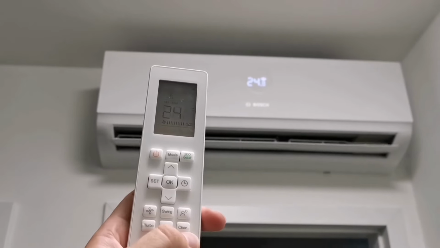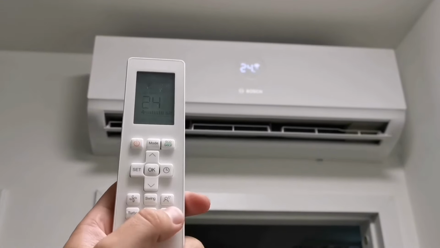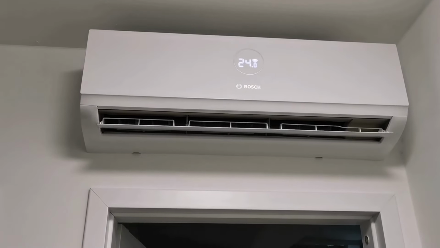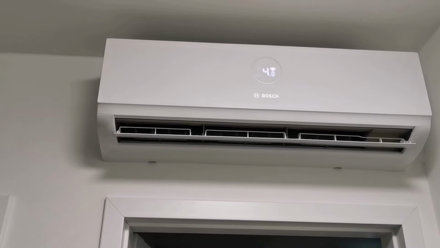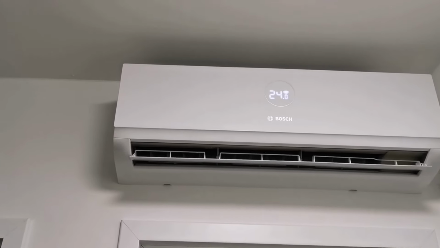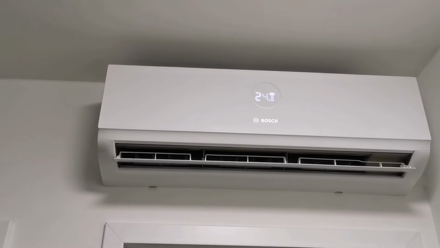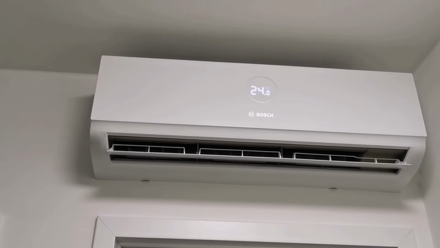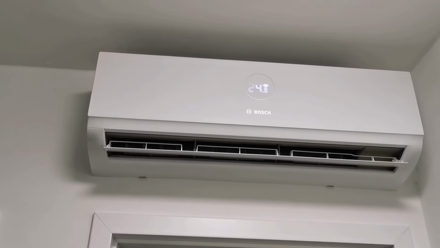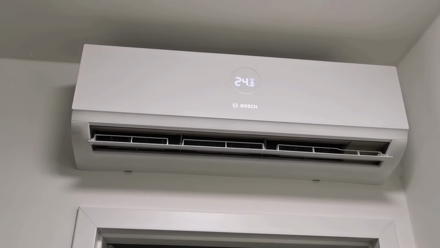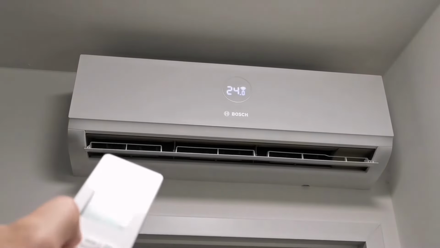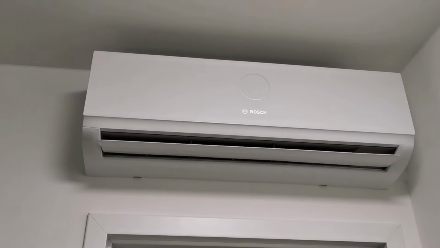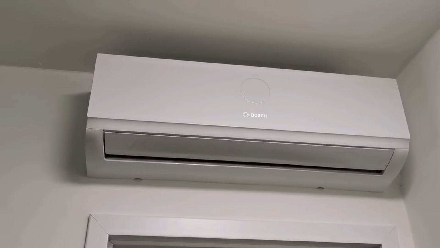If you press this button on the remote controller to clean the air conditioner, then the air conditioner will freeze this cooler inside the radiator first and then heat it up to, for example, 50 degrees to destroy all viruses and fungi.